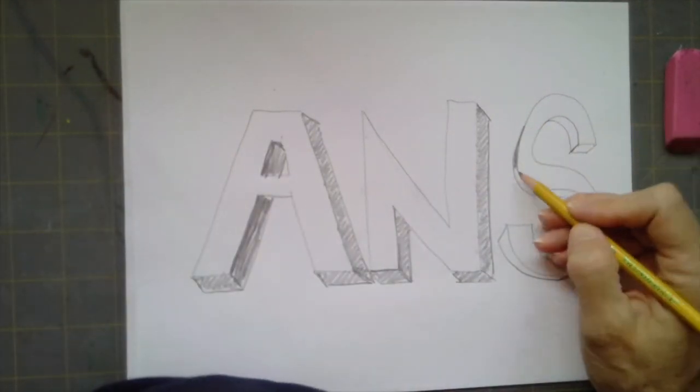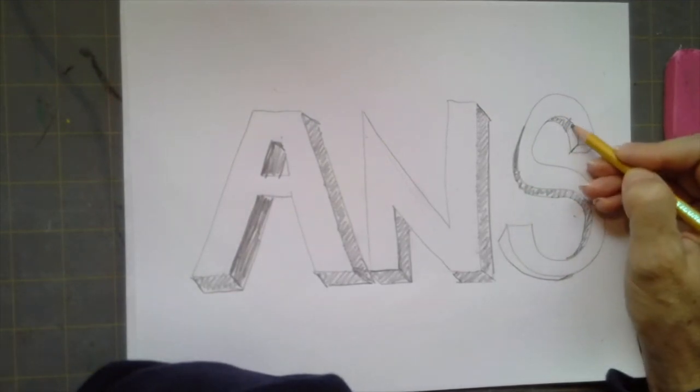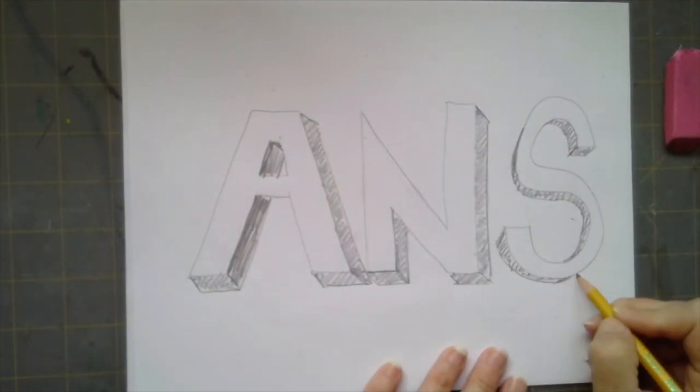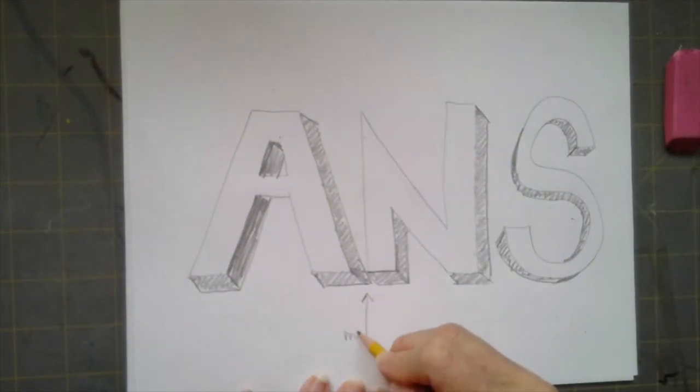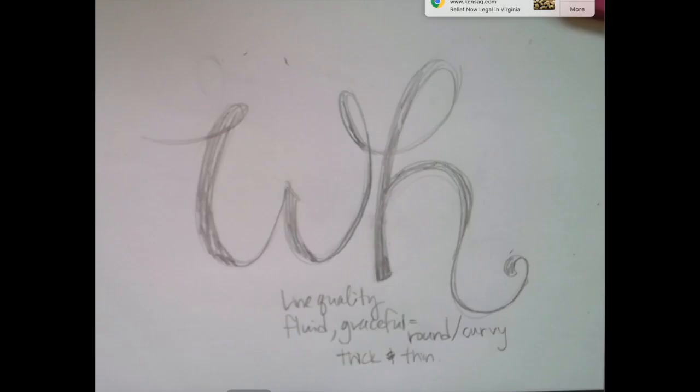Another good thing about brainstorm sketching is it gives you a chance to practice a new technique, like making 3D letters. So brainstorm sketching is not the time to worry about if something is perfect. It's a time to jot down your ideas and practice. I also did a quick brainstorm sketch of some cursive letters.